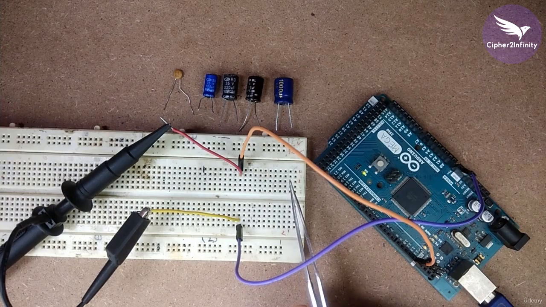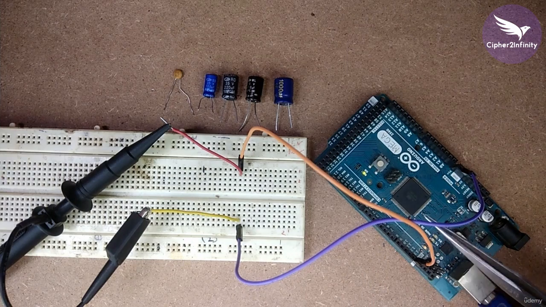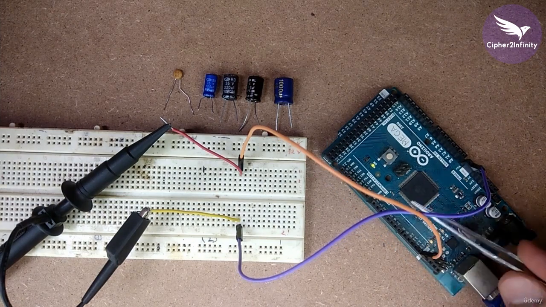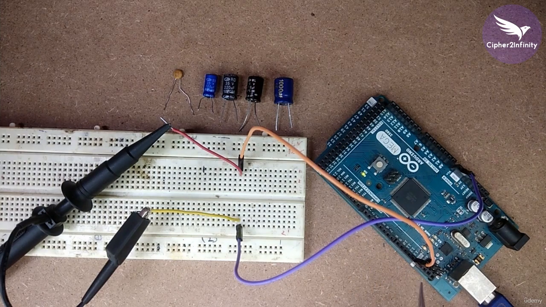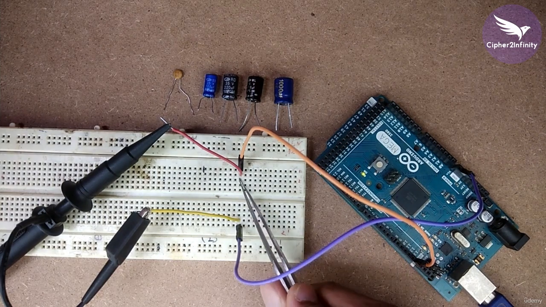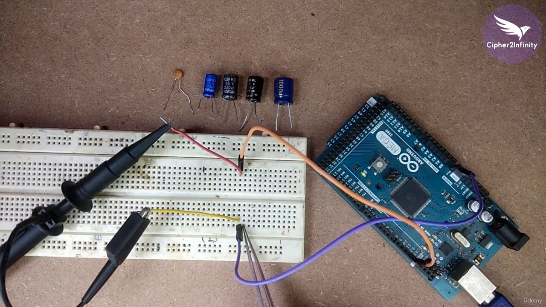Alright, now let me show you the practical demonstration of how exactly a capacitor is used to filter the noise or to filter the signal. First of all, let me explain this setup. In this setup you will see this board, it's an Arduino Mega board, and I have used this Arduino Mega board to generate a signal of 500 Hz. I have programmed it to generate a signal of 500 Hz at this point, and I have connected this point on the breadboard at this point, and this is the ground terminal of the Arduino Mega board which I have connected here.